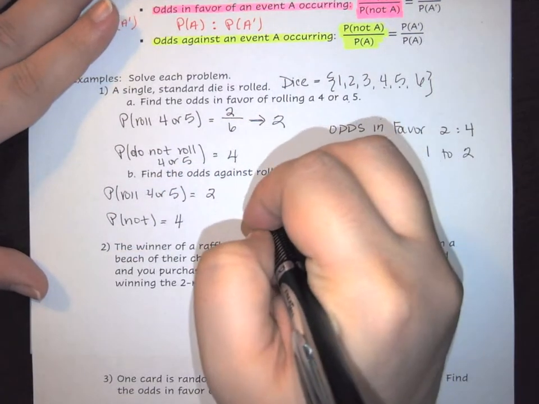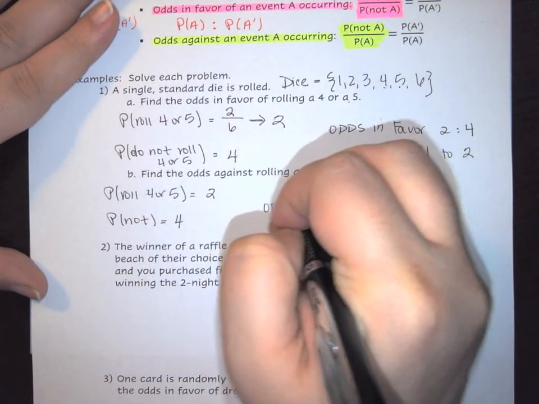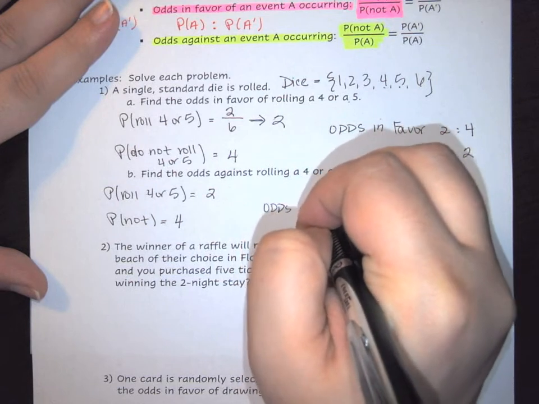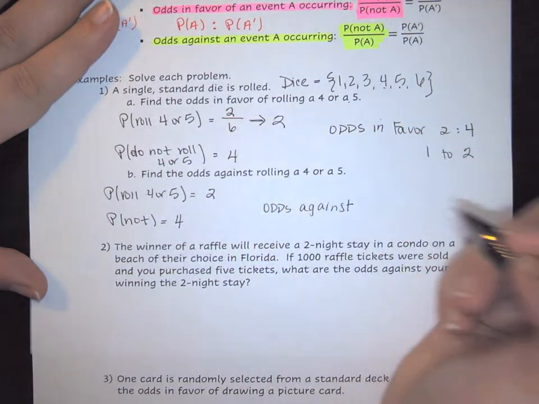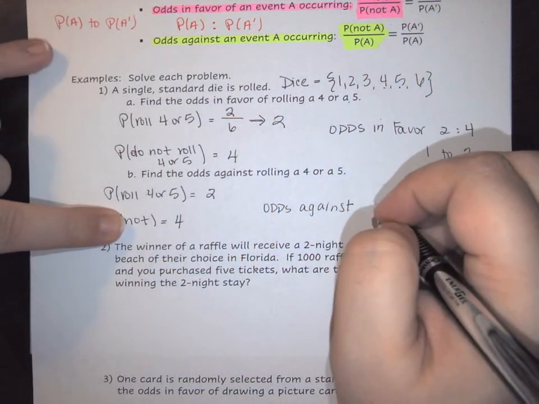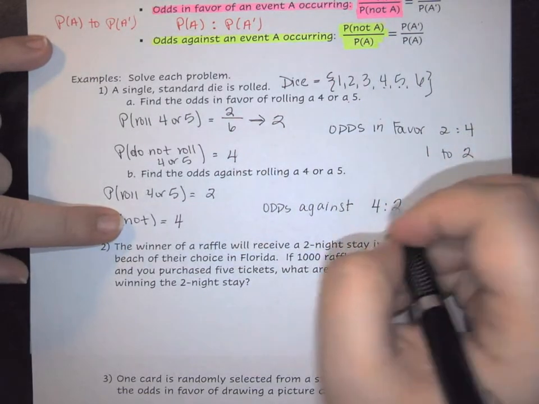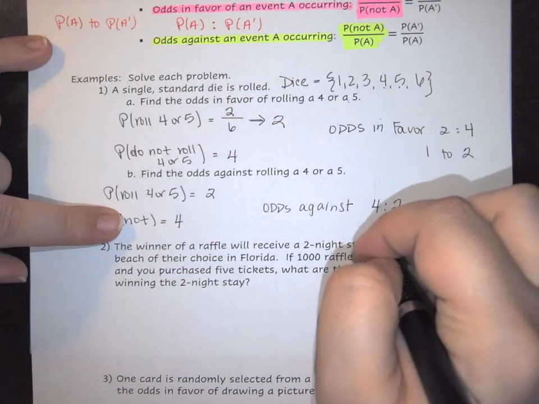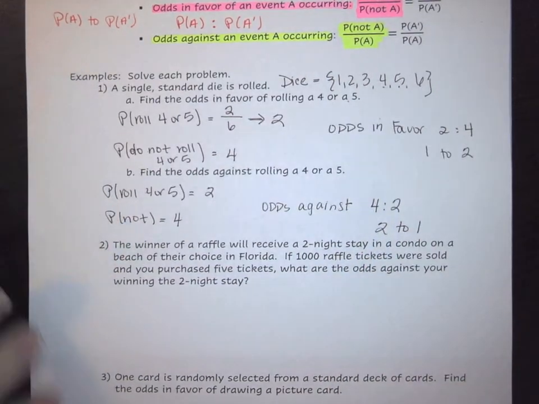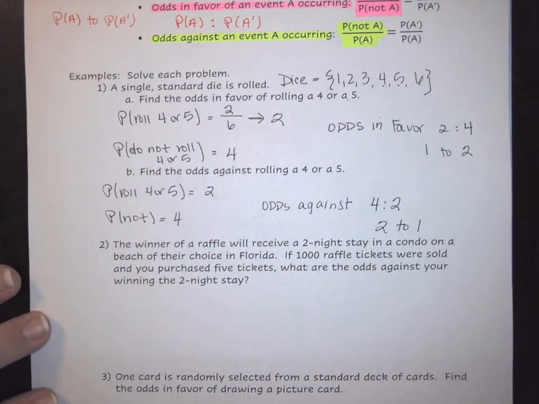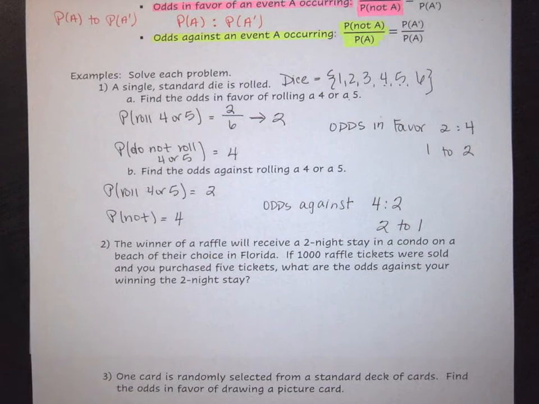So in this case, when we're looking at your odds against, we would have 4 to 2, which we could reduce to say 2 to 1. So you have 2 to 1 odds that you will not roll a 4 or 5. Now it really doesn't get any more complicated than that.